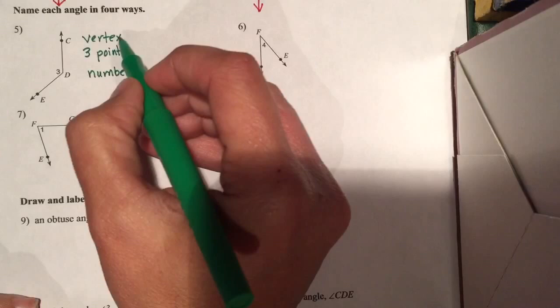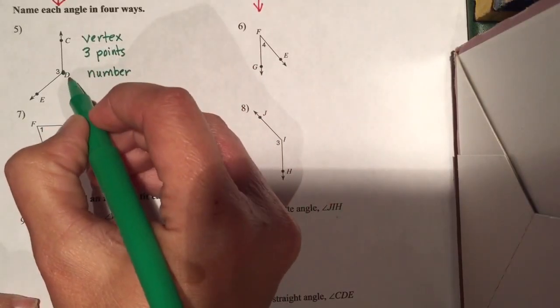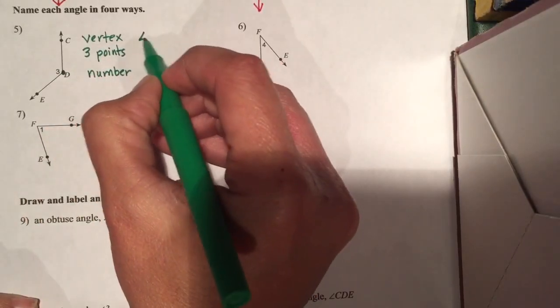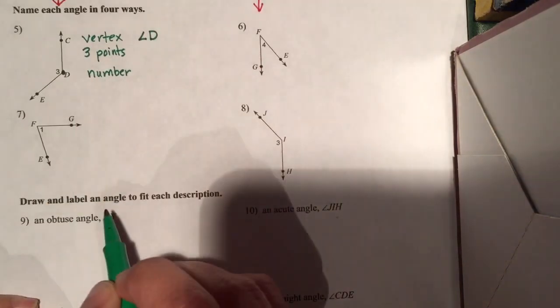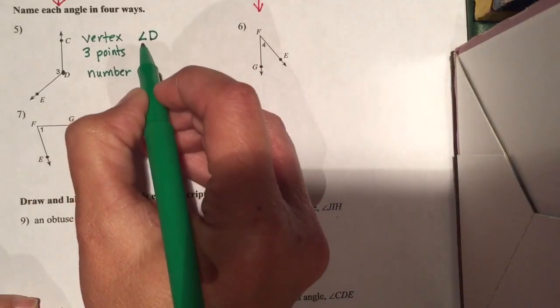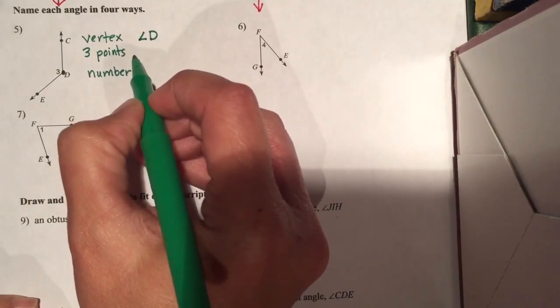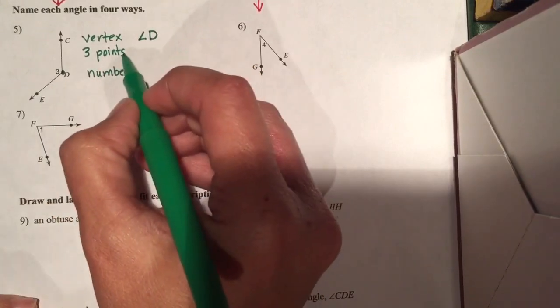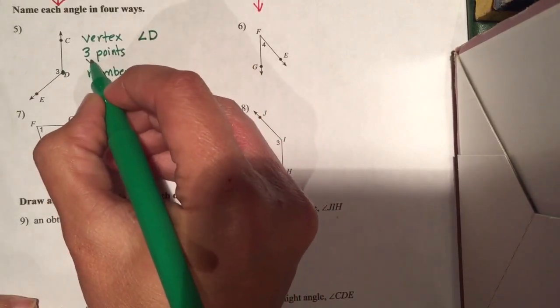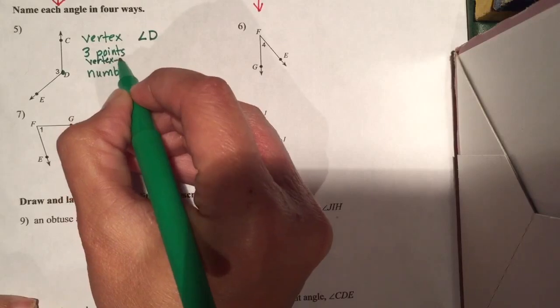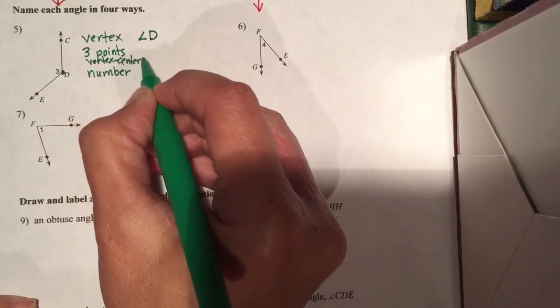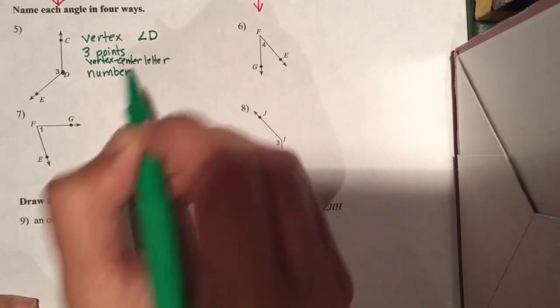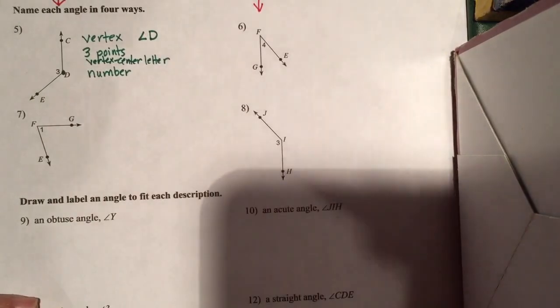All right, for the first one, what's the vertex of this angle? Well, it's D. So I can name this angle D. That's the angle symbol, okay? I can also name it with 3 points. Now, when you name it with 3 points, the vertex has to be the center letter. That's very important. If you don't make the vertex the center letter, you're naming it wrong.